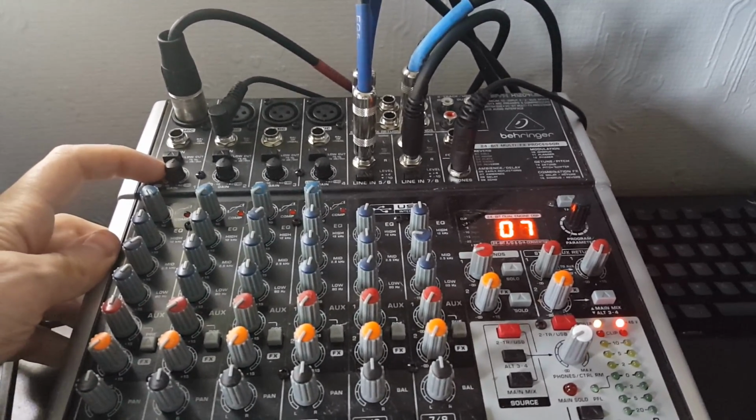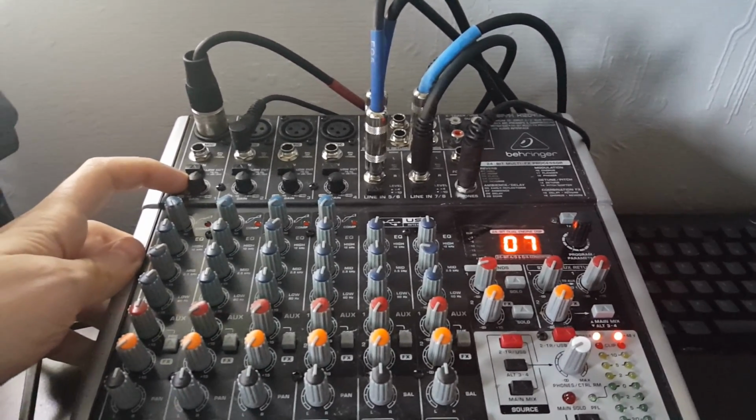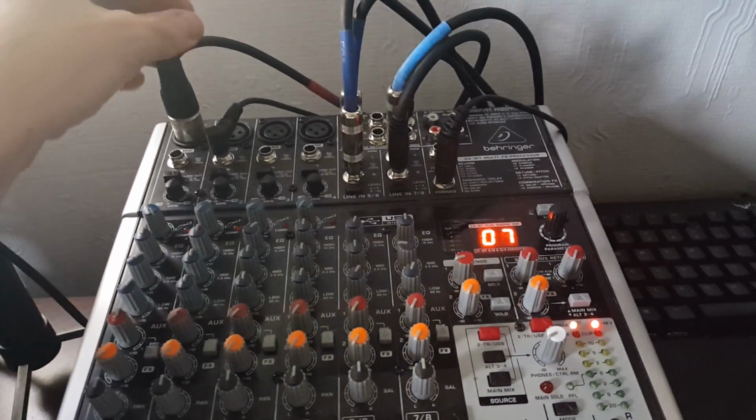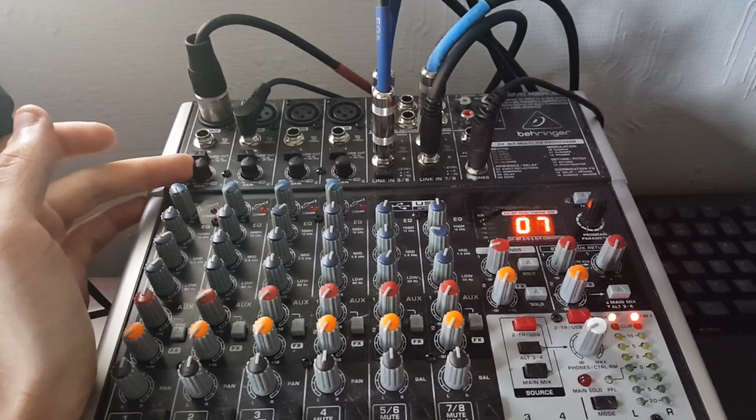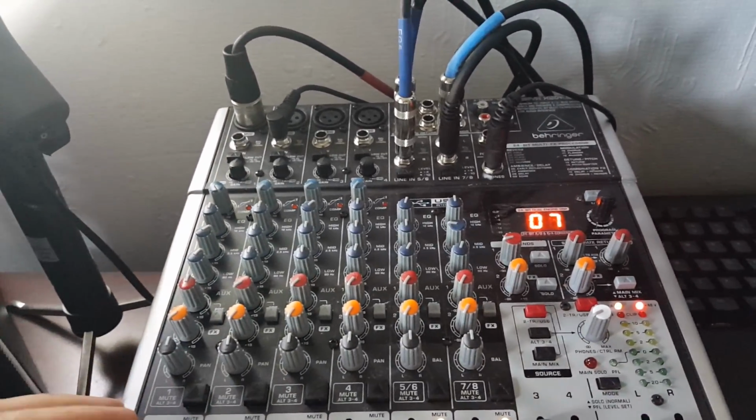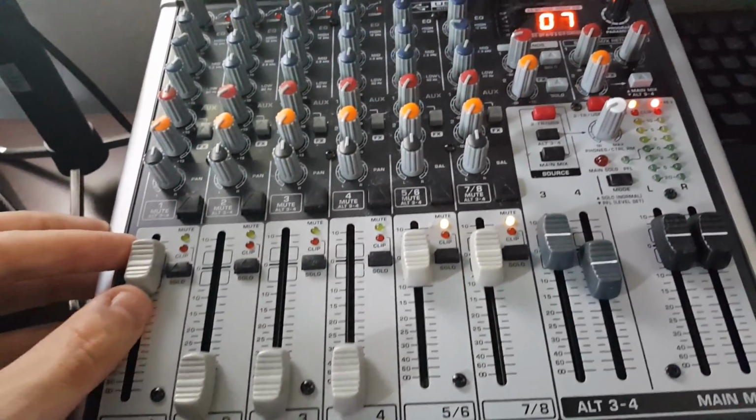Here is your main gain knob. So this is effectively the volume that's coming into this device. You're adjusting the volume of that device independent of the fader that's down here.